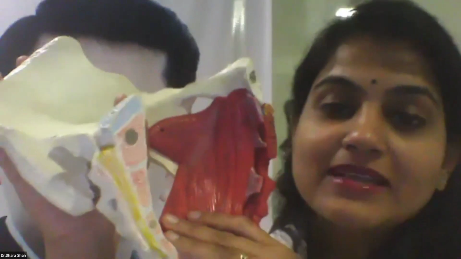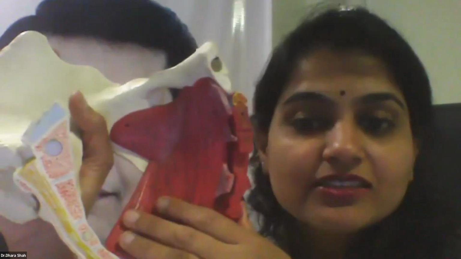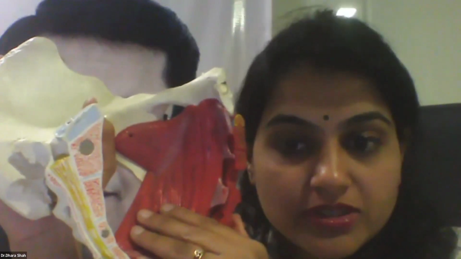This is the deepest layer, and we all know its name. What do we call the deepest layer of the pelvic floor? The levator ani. Okay, so this is the levator ani, right? And the levator ani itself has multiple muscle fibers.